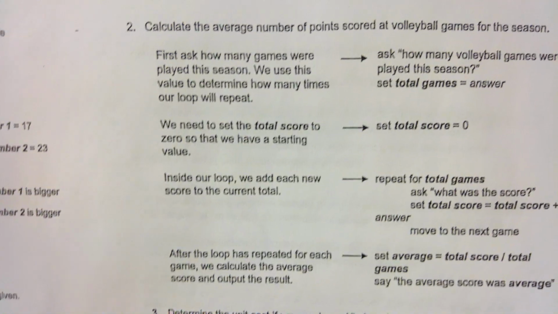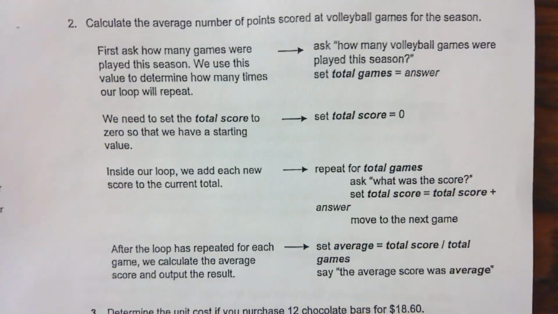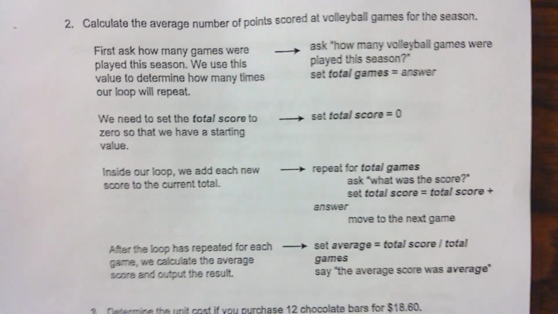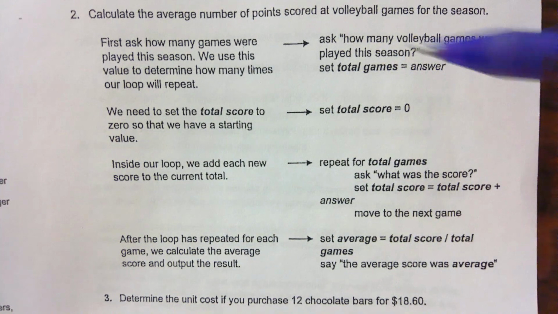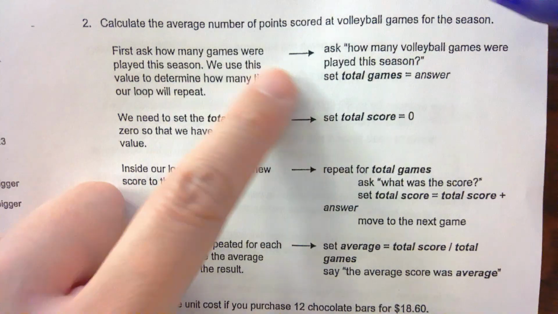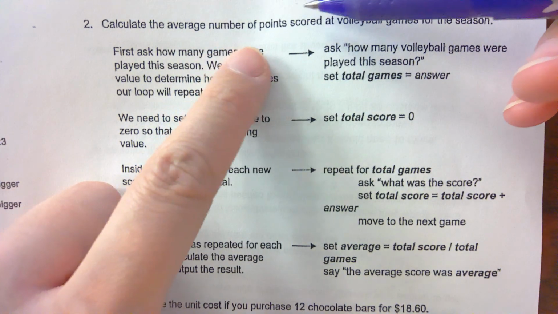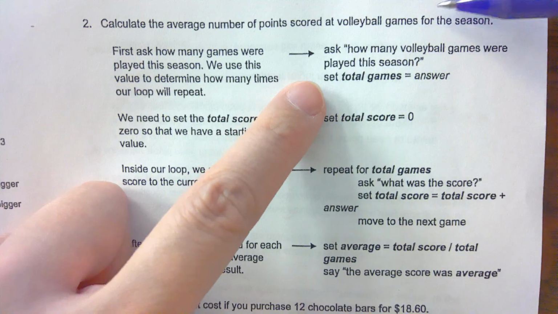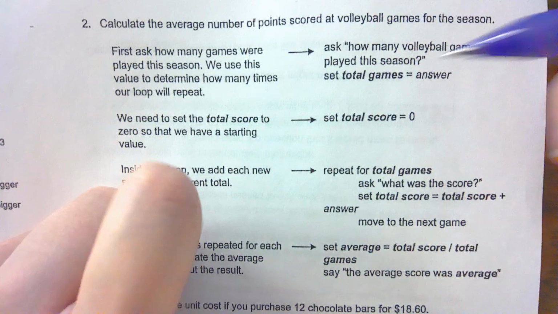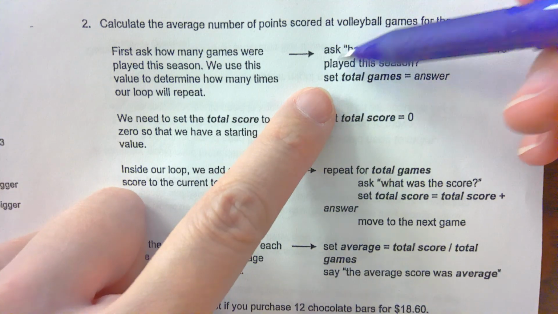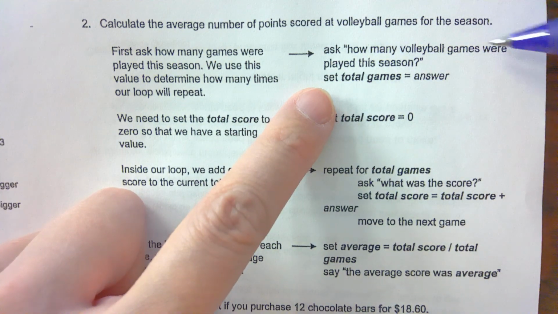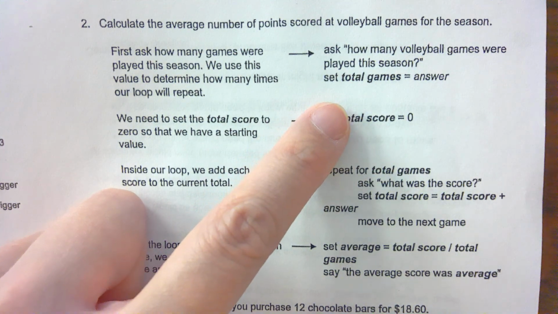Example 2 right here. The next part is the loop that we were talking about. In this one, I'm trying to figure out the average points at a volleyball game. First, you're going to set the program up to ask how many volleyball games were played this season.